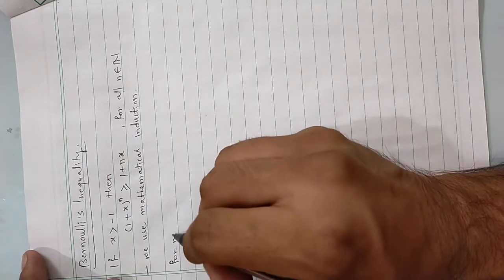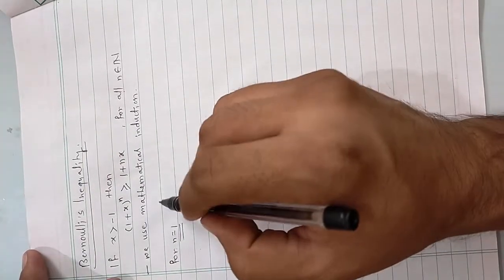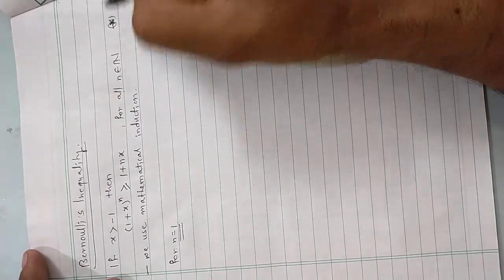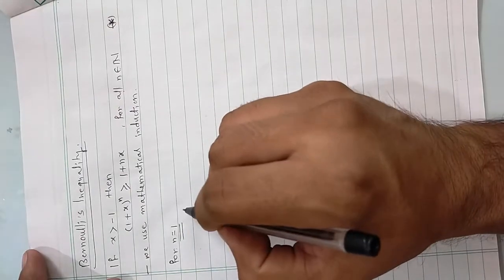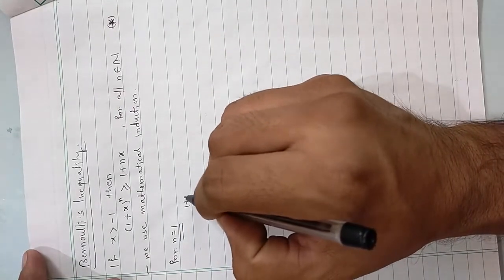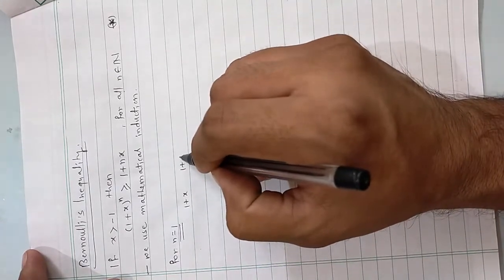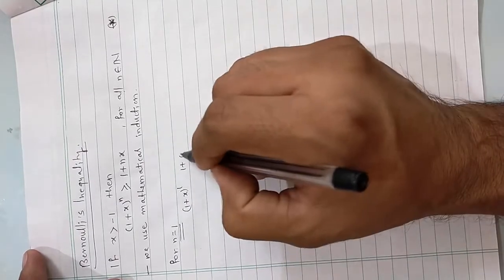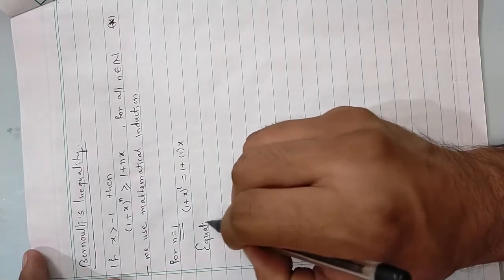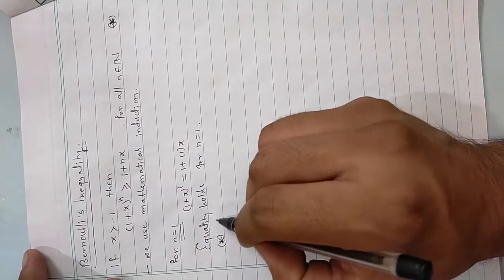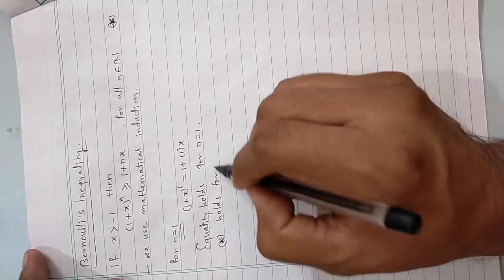So for n equal to 1, what happens to the statement star? For n equal to 1, it is 1 plus x, and on the right it is 1 plus 1x. So equality holds for n equal to 1. So statement star holds for n equal to 1.